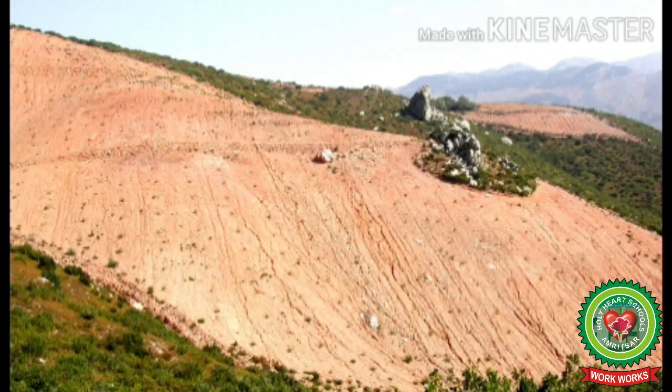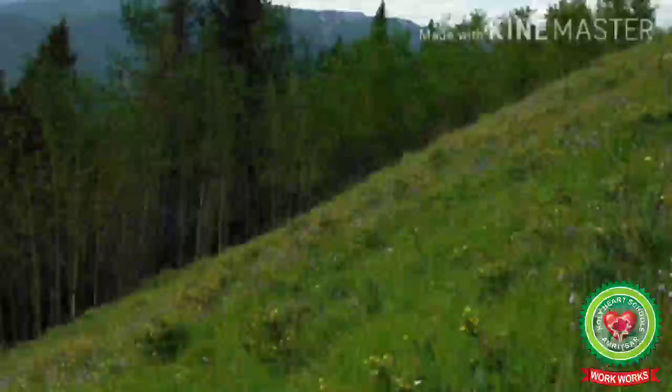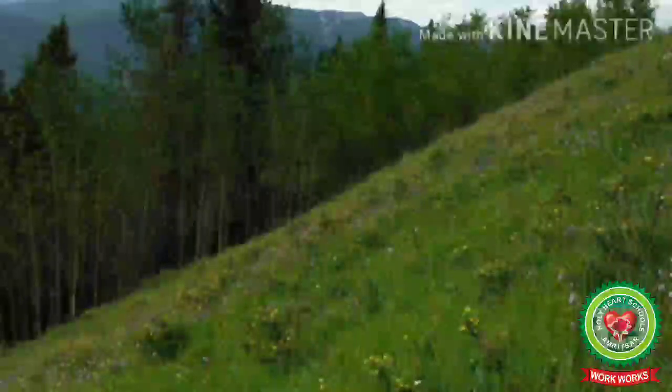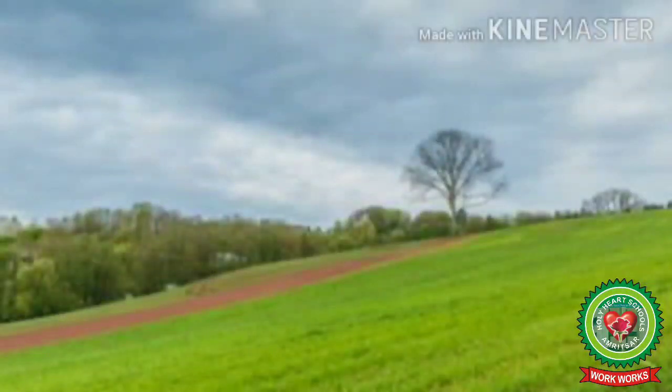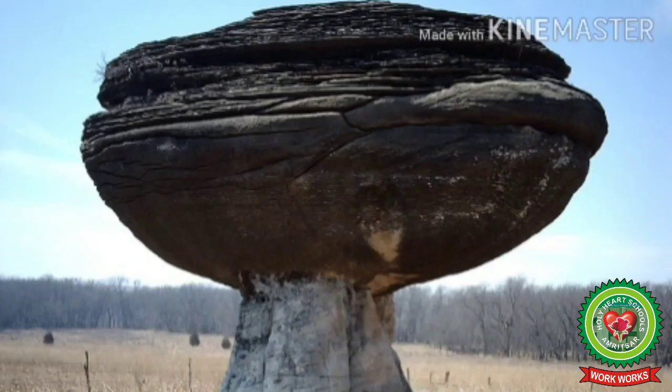Next we have slope of the land. Weathering also depends upon the gradients of the slope. The steep slopes of the rocks are eroded more rapidly by the agents of weathering as compared to the gentle slopes. And at last we have exposure to wind. The wind-blown sand particles attack the rocks and erode them. This is most common in deserts. Some portions of the soft rocks are easily eroded by the action of wind, whereas the hard rocks remain exposed. For example, mushroom rocks.